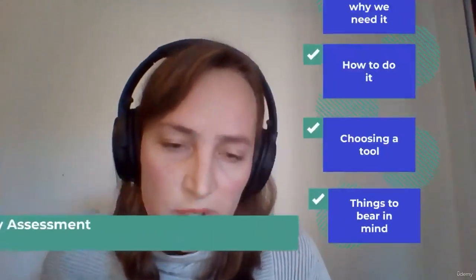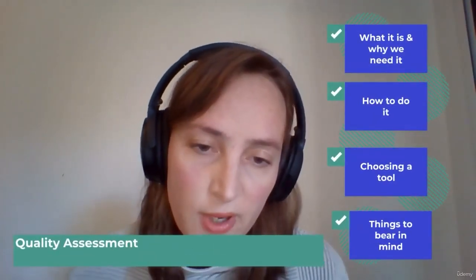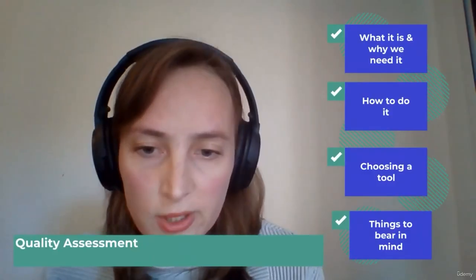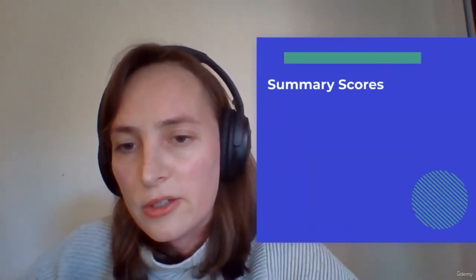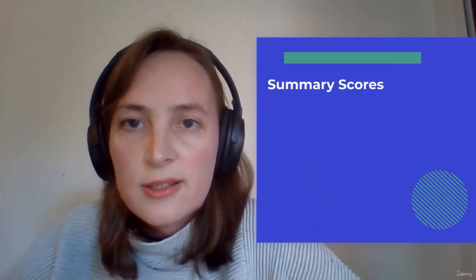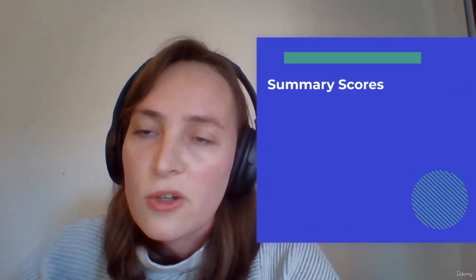So now I just wanted to move to consider some things that are important to bear in mind when you're undertaking quality assessment. One thing to be especially wary of is that some of these checklists use summary scores to give an overall rating of a study.